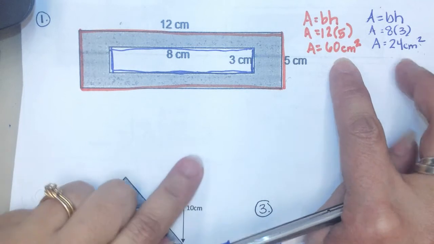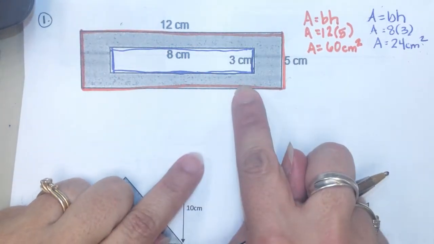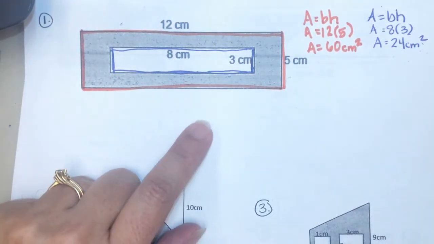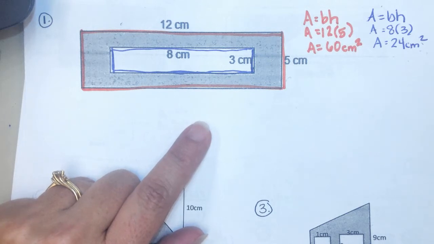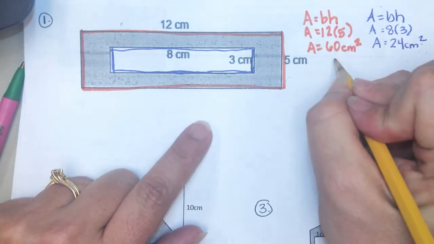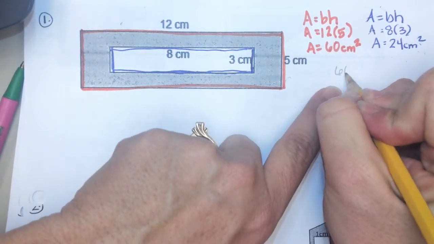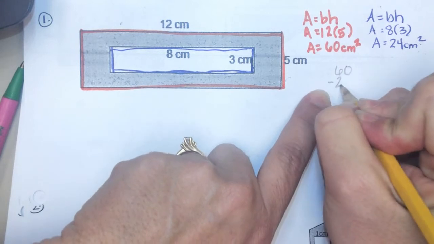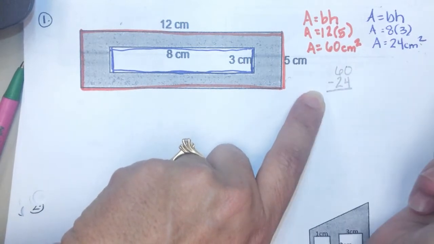Now, let's think about it. If we have the big orange rectangle and we are ripping out, or throwing away, that middle rectangle, what kind of math do we need to do? Subtraction, yes. To show it, all you really need to do is write 60 minus 24. Show me what kind of math you're doing.